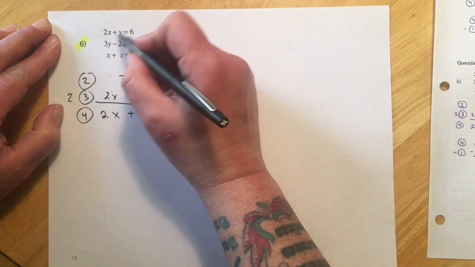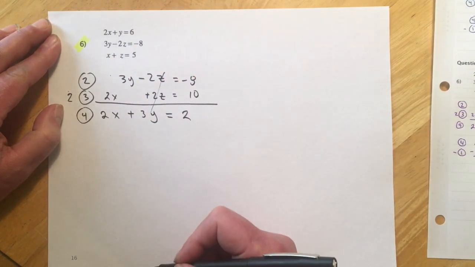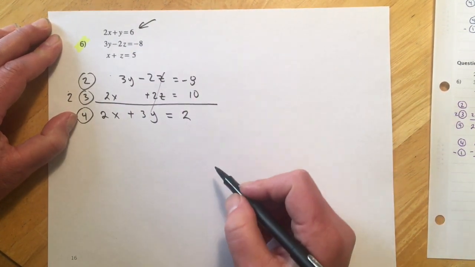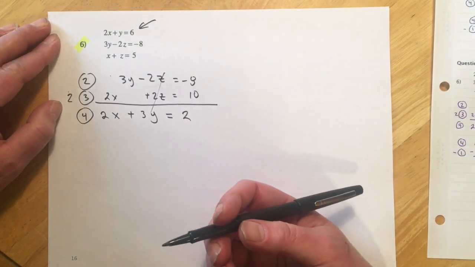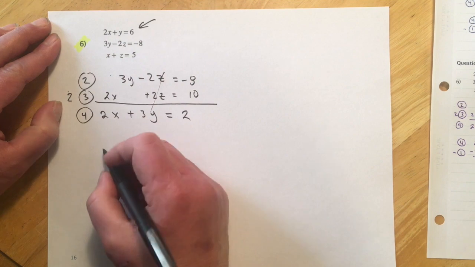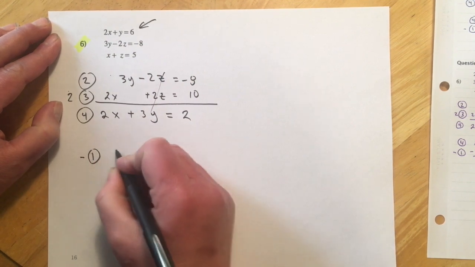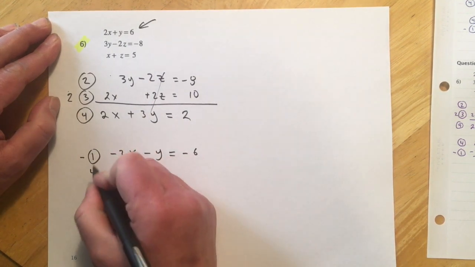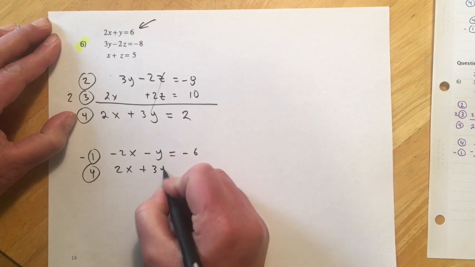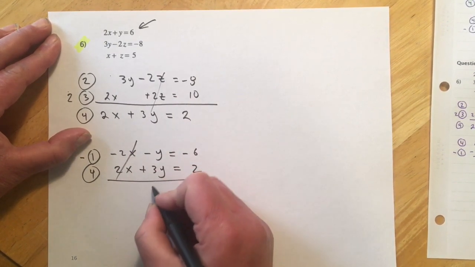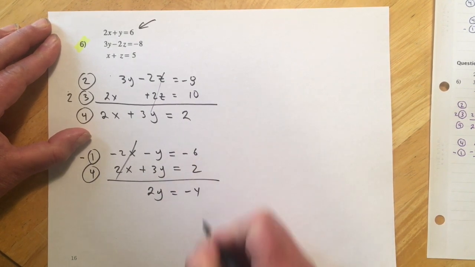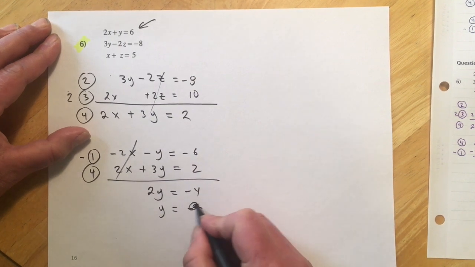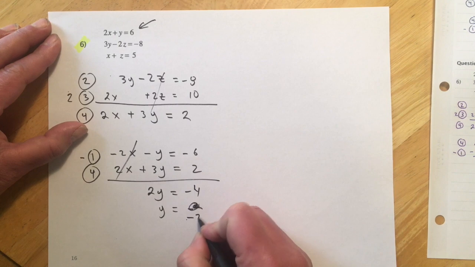And I could have totally eliminated x's or y's. The z's had opposite signs, so that's why I picked them again. With my equation 4, I've used 2 and 3, so that means equation 1 again is going to be the one that I want to use as my equation 5. So I think I will just multiply that by a negative. So negative of equation 1 would be negative 2x minus y equals negative 6. And equation 4, just bring that right underneath. So those are gone. That's a 2y. That is negative 4. Divide that over. And y equals negative 2.